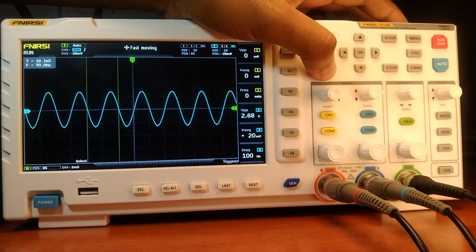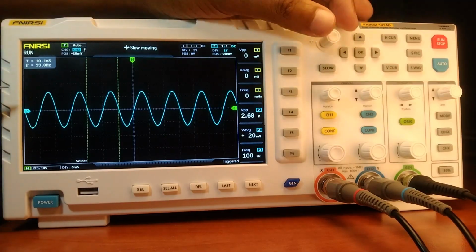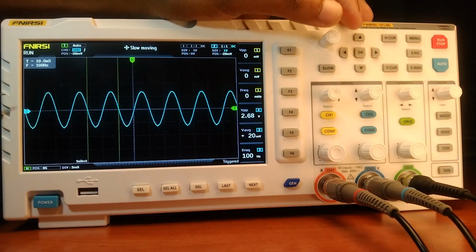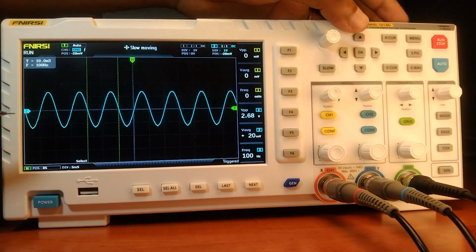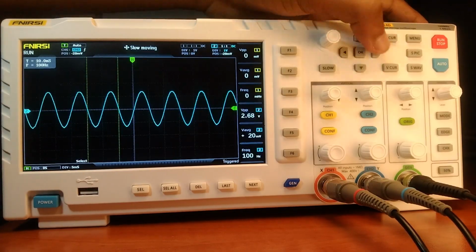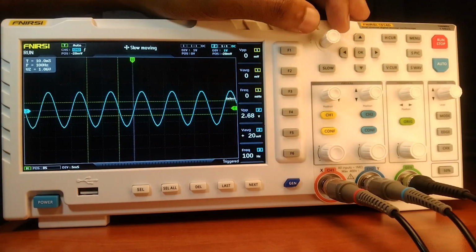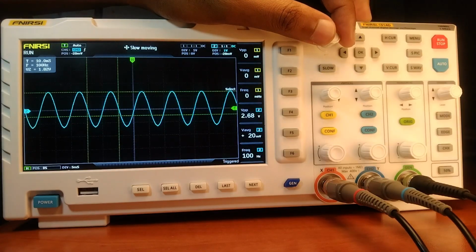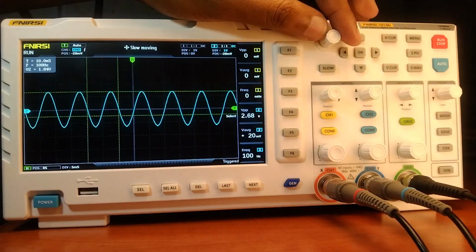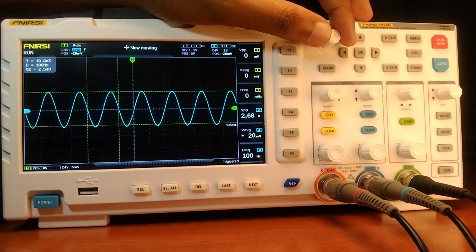If it's too fast, you press slow, then just move slowly so that you can be precise. Now from here to here, it takes 10 milliseconds or 100 hertz. Now if I want to know the voltage from peak to peak, I press the V curve. Then I can place this one at the top, place this one at the bottom.